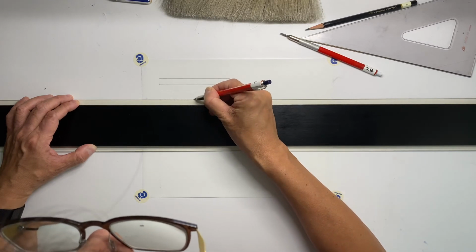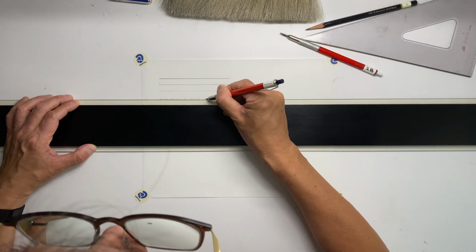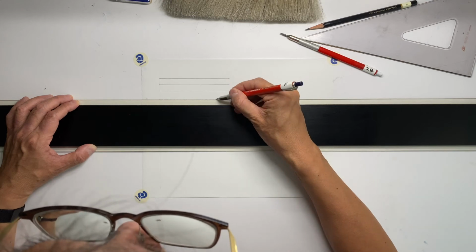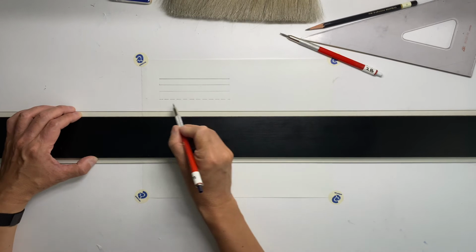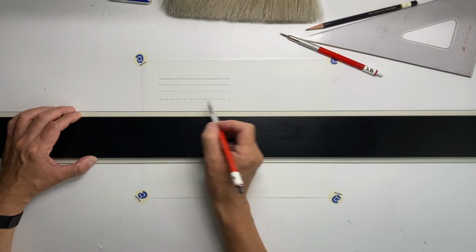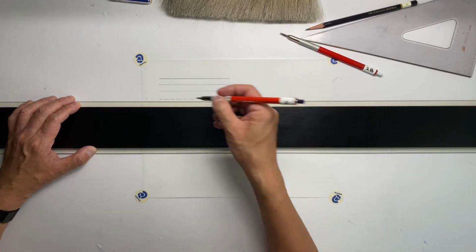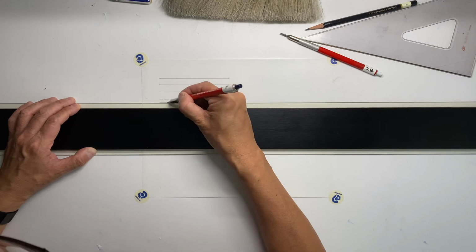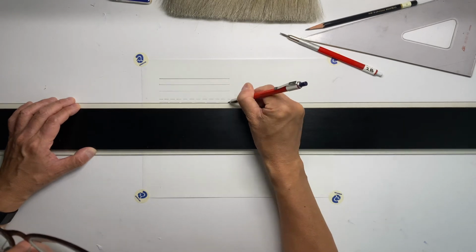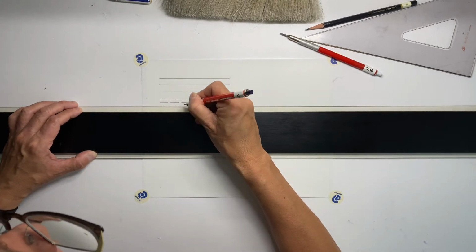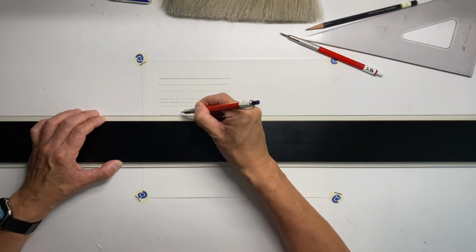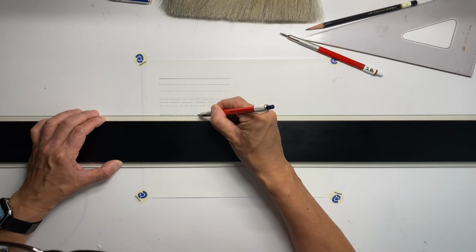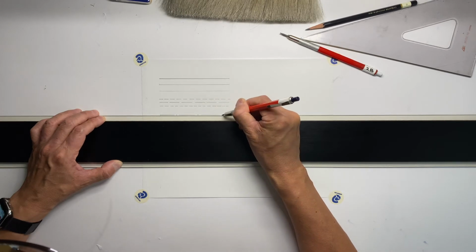Now there are dashed lines. I'm still rotating my pencil and trying to be very consistent with the length of the dash and the spacing. There's this medium size, and then you can have a longer dash. There are center lines, showing the center of an object or a space.